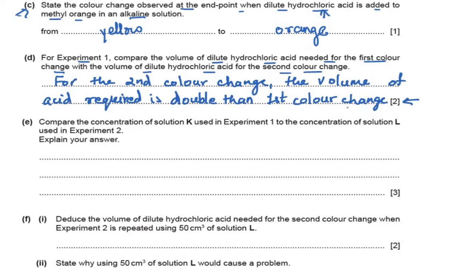So to get the full 2 marks, we need to specify how many times the volume is differing for the next color change. If we are specific, we get full marks. So let's go ahead with the next sub question, where it says compare the concentration of solution K used in experiment 1 to the concentration of solution L used in experiment 2 and explain your answer.